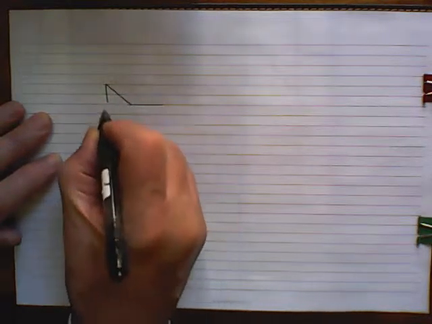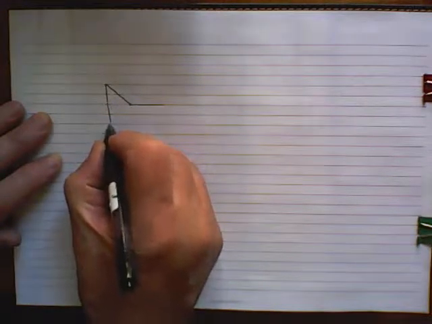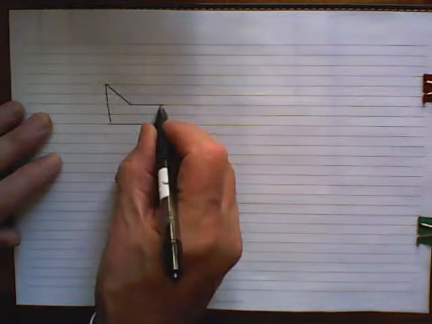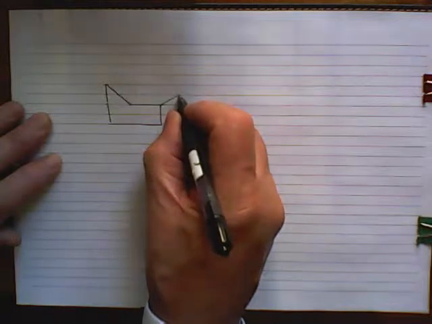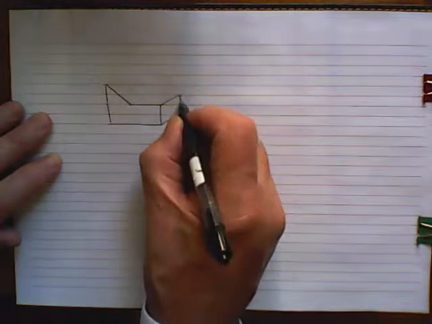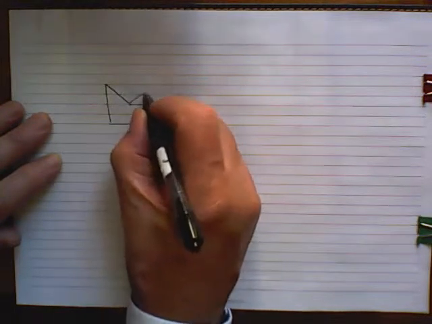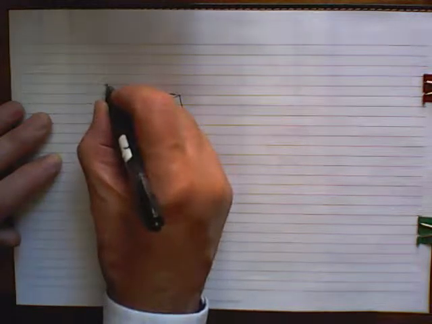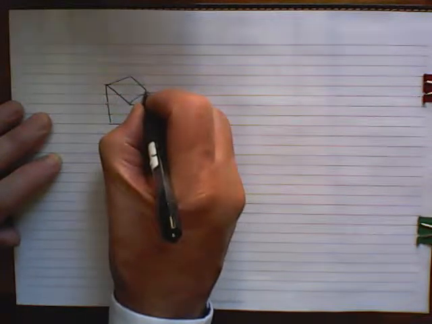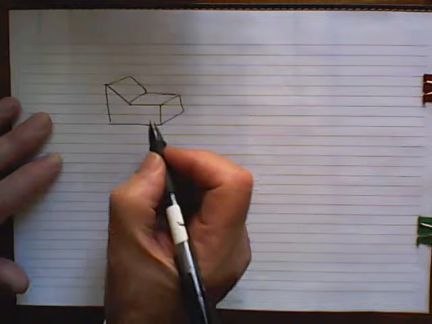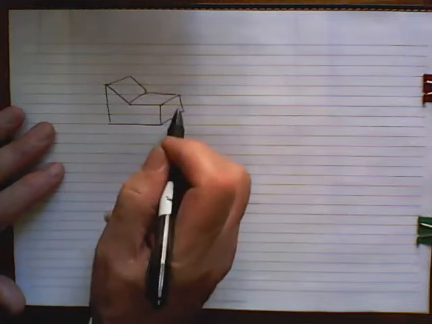Let's have a look at a shape, for instance. Let's try this one. This could be a door wedge or a chock for an aircraft or something like that, a power chock. And we need to work out the surface area.